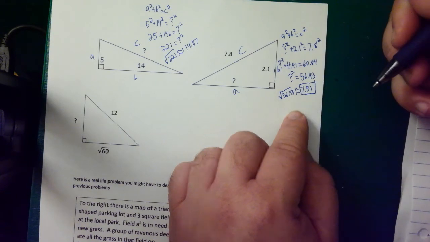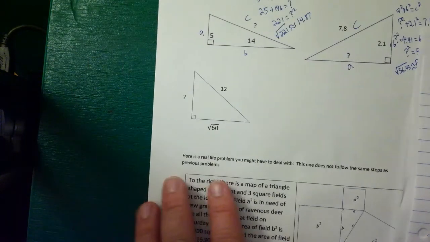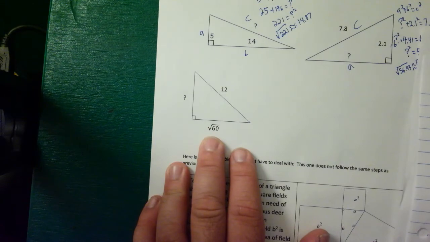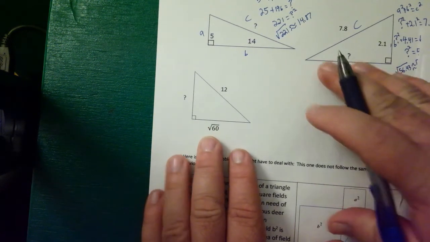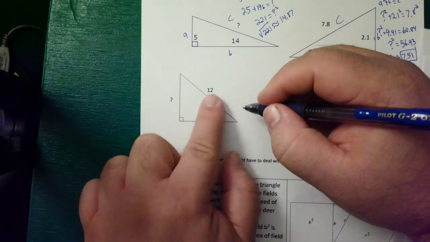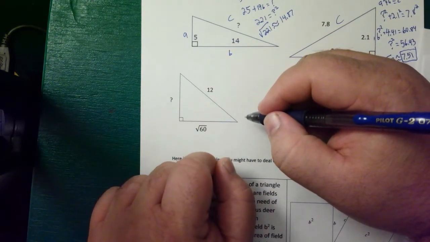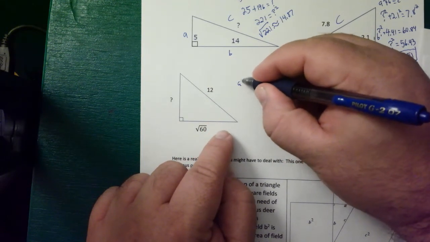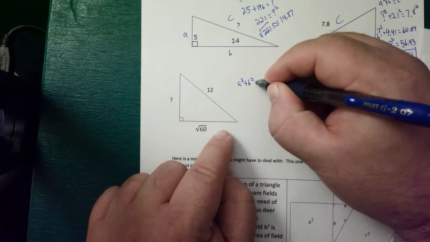Okay. As for this one, as scary as this looks, it's really, really not that bad. In fact, I'm going to tell you, you don't even need a calculator for it. All right, so we are looking for this side. We're given these two. So here's the situation. Again, start with the Pythagorean Theorem. Don't treat it any differently.